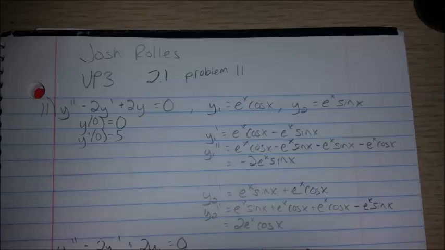So first, with the first solution that we're going to be checking, we're going to want to derive it twice since this is a second order differential equation. So the first derivative is e to the x times cosine of x minus e to the x times sine of x, and then you derive it one more time, and after simplification you get negative 2e to the x times sine of x. That derivative is found just by using the product rule, basic derivative stuff there.